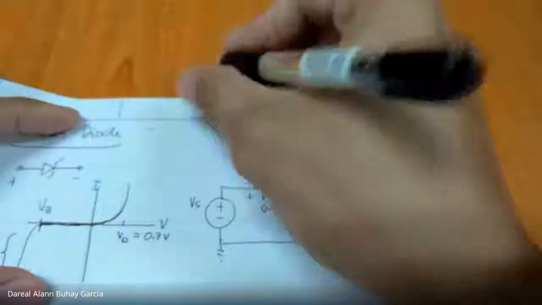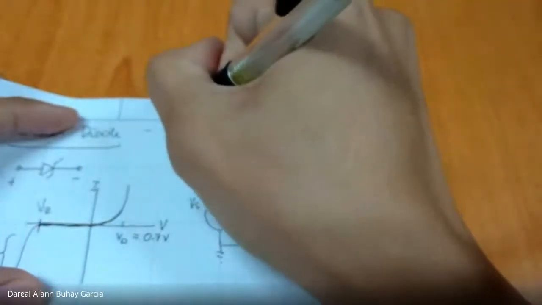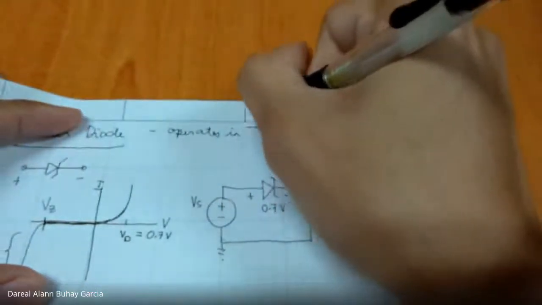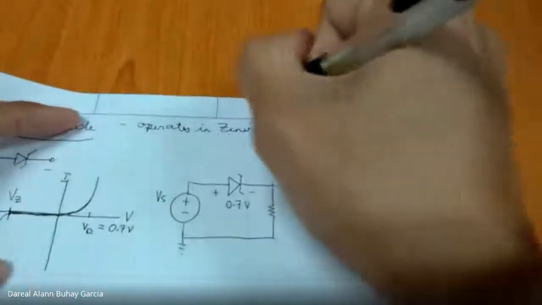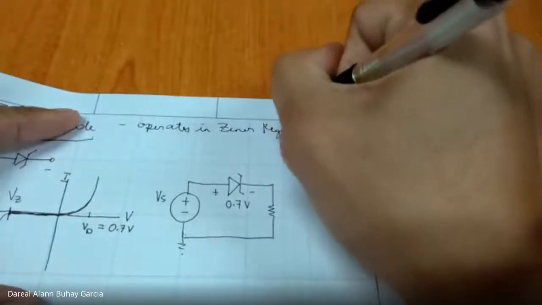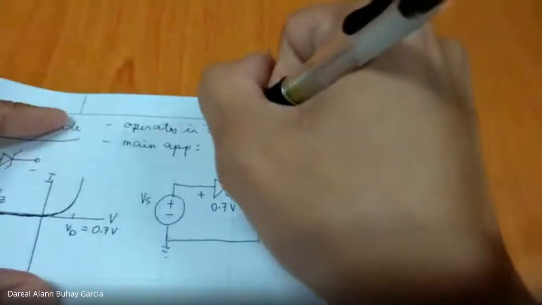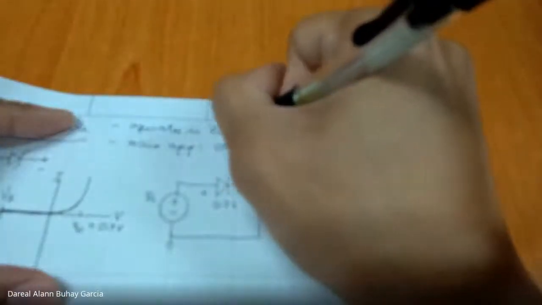We can say that the Zener diode operates in the Zener region and its main application is voltage regulator.